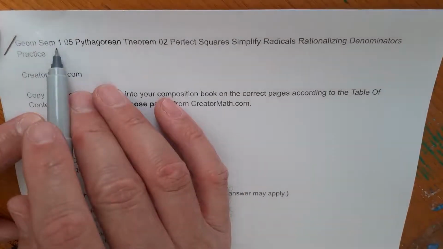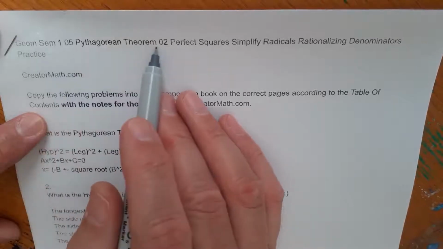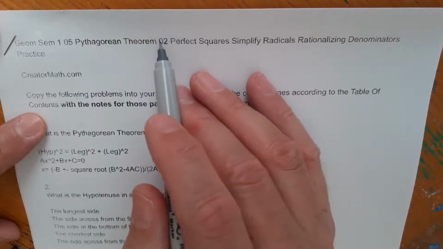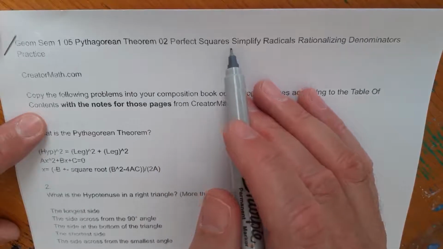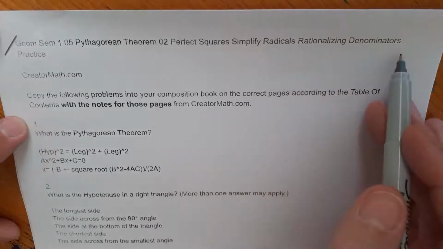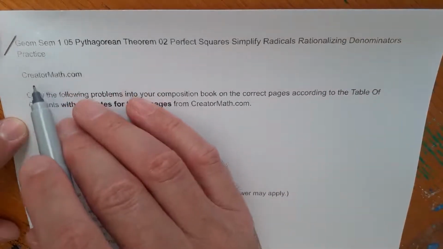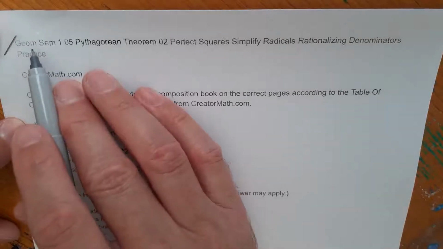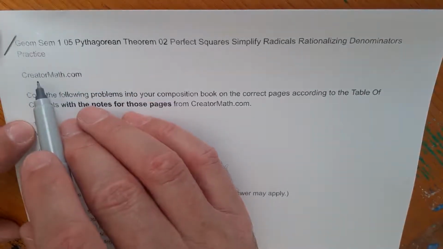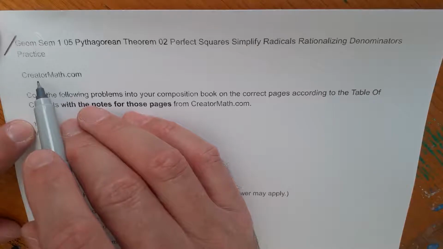This is Geometry Semester 1. It's the 5th unit called Pythagorean Theorem. It's the second lesson within that unit called Perfect Squares, Simplifying Radicals, Rationalizing Denominators, Practice. It's on creatormath.com under the Geometry tab. You might have to Google creatormath.weebly.com to find the site.